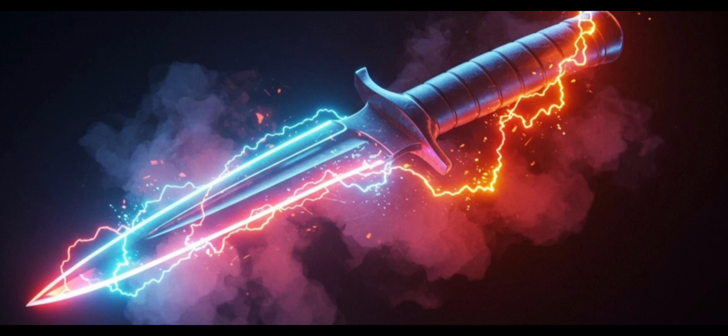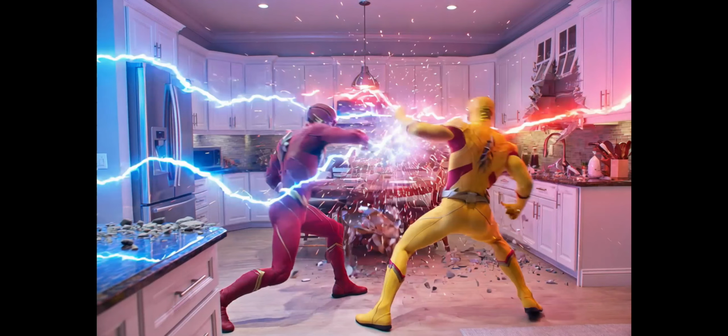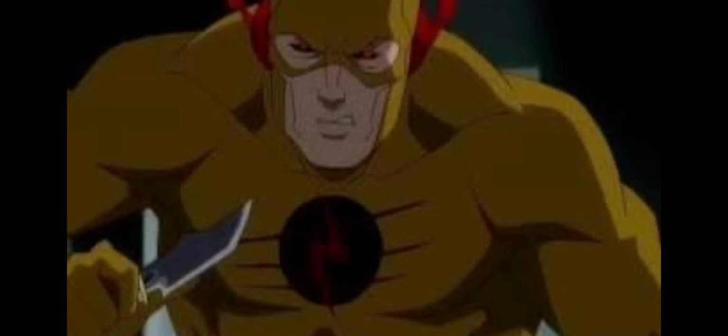Reverse Flash then pulls out a knife, the same electrified knife that first gave Barry his powers. And then Henry Allen runs into the kitchen to see what's going on, and that's when Flash and Reverse Flash charge at each other and begin fighting. Now, they're both moving so fast that it looks like a red and yellow tornado is whirling around in the kitchen. But then we transition to a slow mo shot to get a better look at the fight. And that's when we see Reverse Flash slam Barry into the wall. And then he zips over to stab Nora.